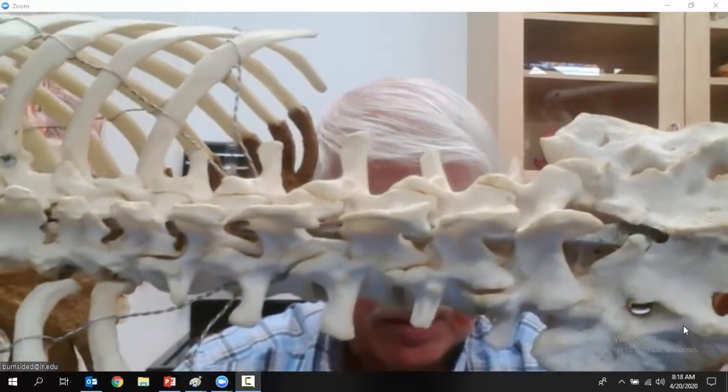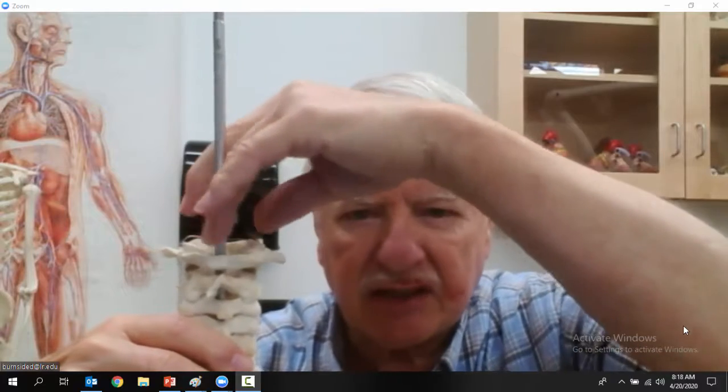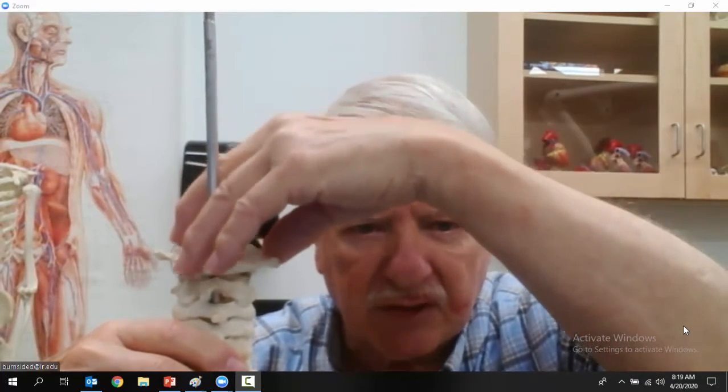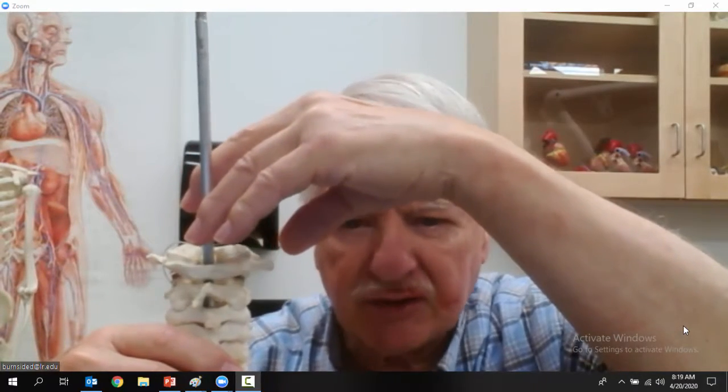Now, we also will look at the first 2 cervical vertebrae, which are special vertebrae, because this is where the skull articulates. When we study the skull, we'll see it has occipital condyles for sitting on that first vertebra, the atlas, and the second one is called the axis, and so we'll be looking at those.